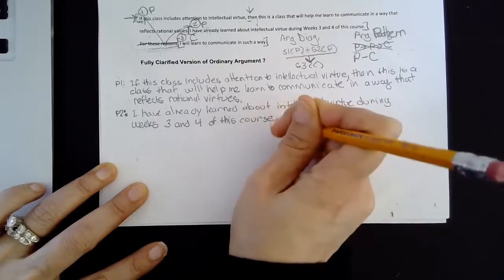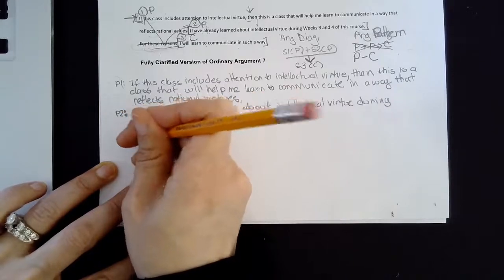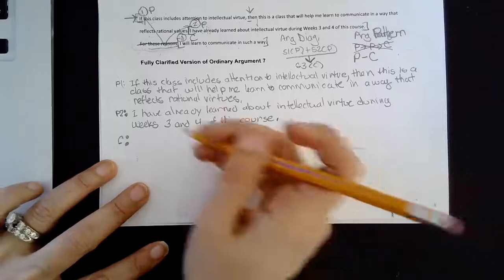Okay. And then it just so happens that our last statement in the reformat is the last statement in the ordinary version of the argument.